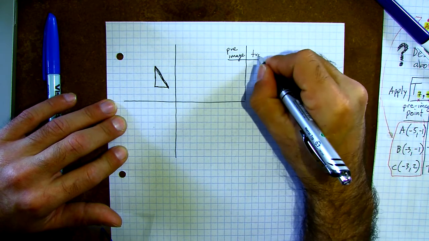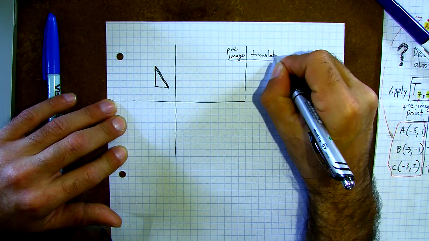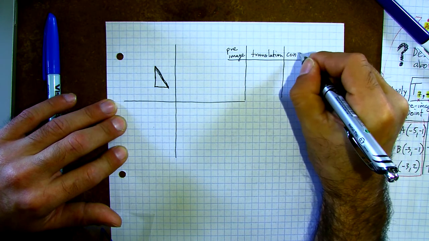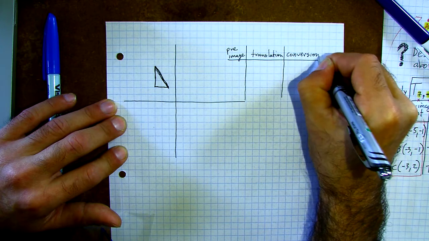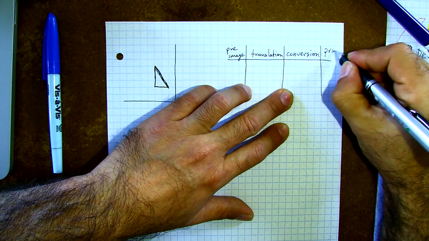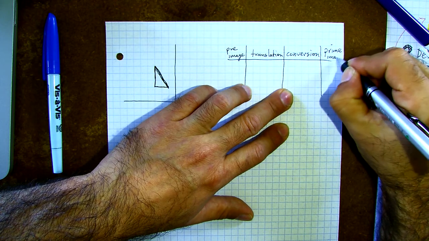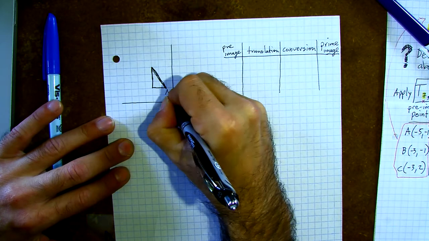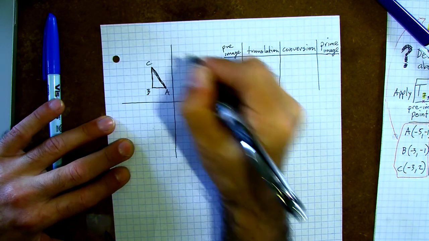This is going to be the translation. This is going to be our conversion of the point. And this is going to be the prime image. Okay. So let's label these points. Let's label it A, B, C. Okay.